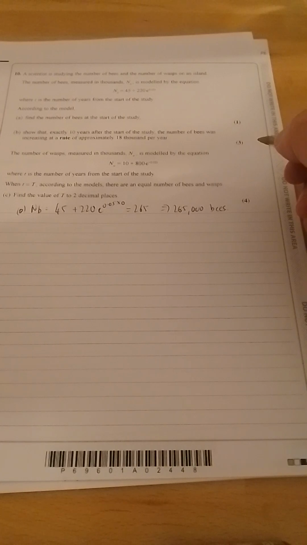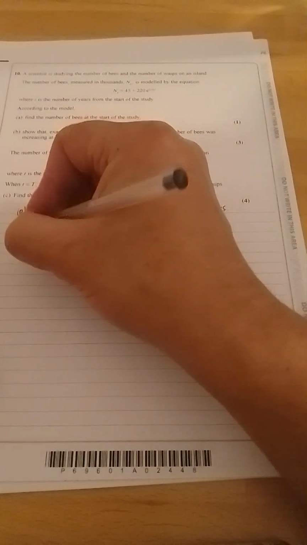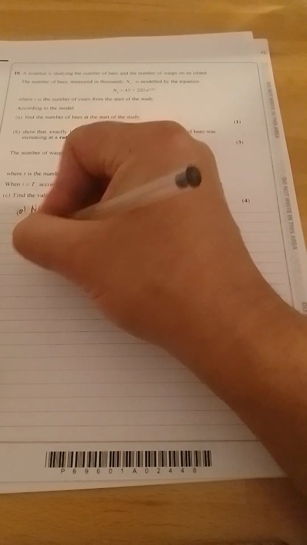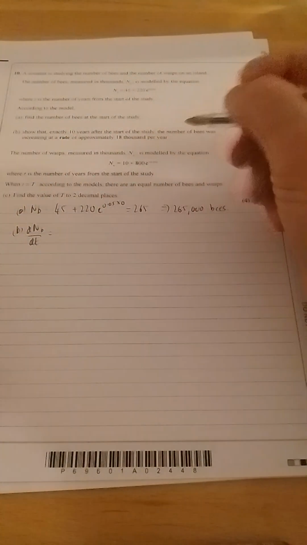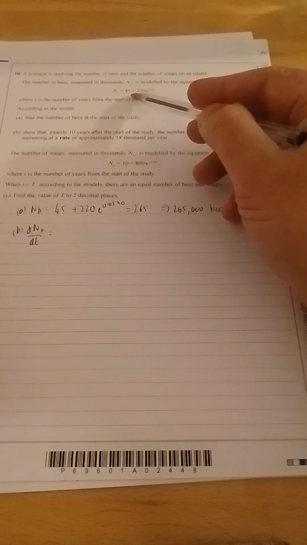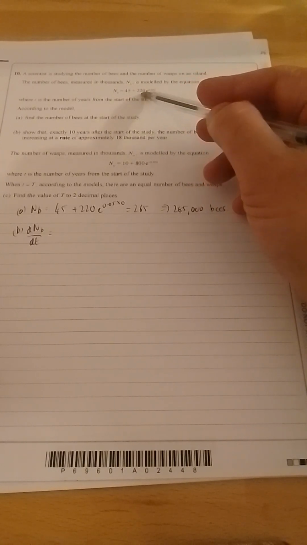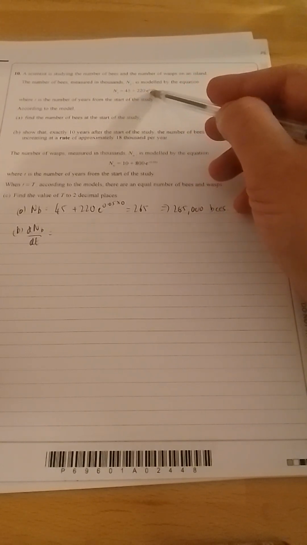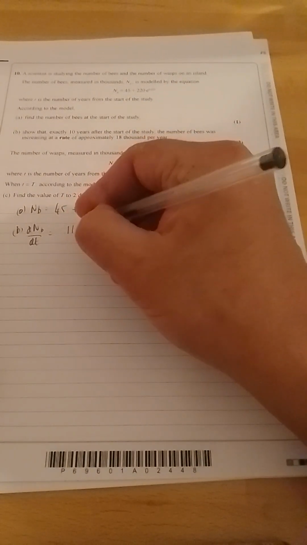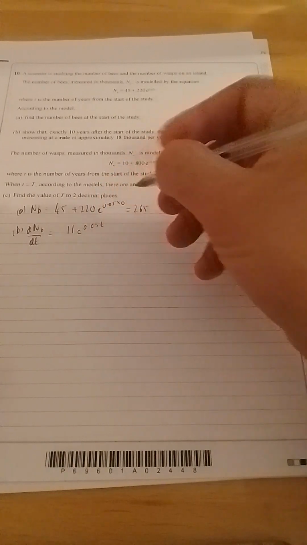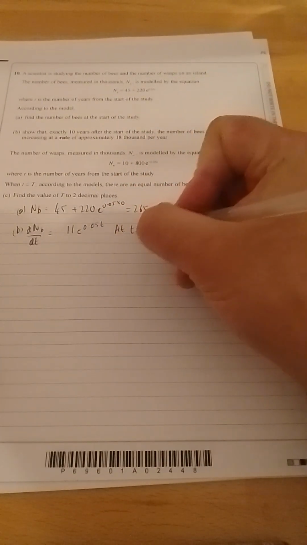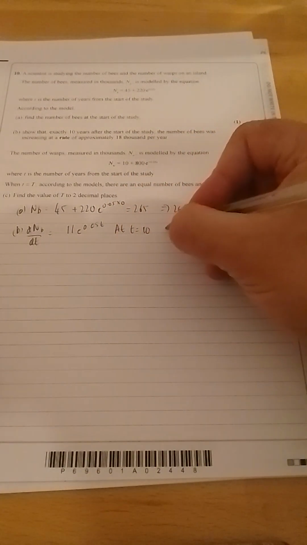Part B. Show that exactly 10 years after the start of the study, the number of bees was increasing at a rate of approximately 18,000 per year. So here we need the derivative of n_b, so dn/dt, or dn_b/dt. We differentiate 45, it disappears, and then we differentiate 220 times e to the 0.05t.